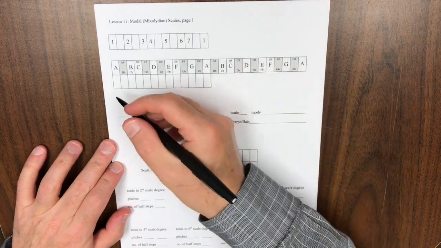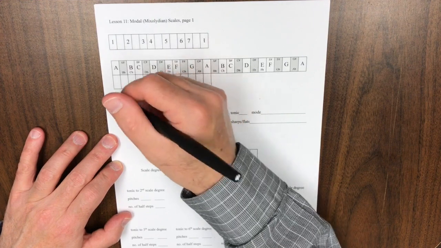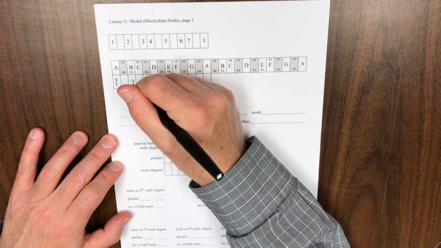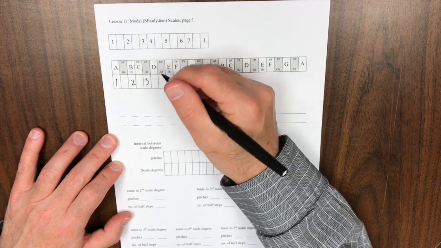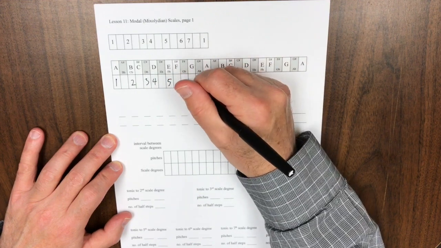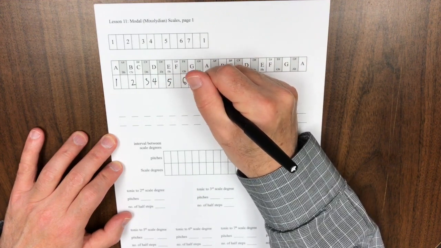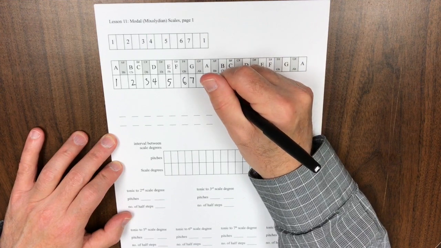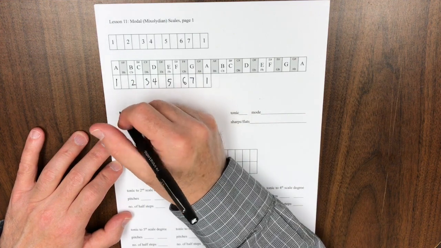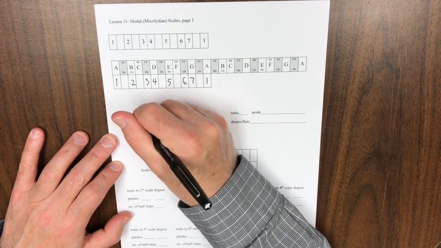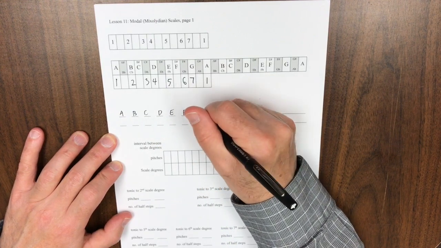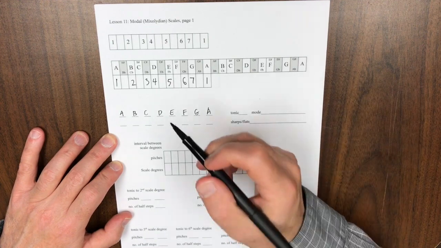So I'm going to just fill this one out as an example for you. So we put the scale degrees in here. 1, up a whole step to 2, up a whole step to 3, up a half step to 4, up a whole step to 5, up a whole step to 6, up a half step to 7, and up another whole step to 1. So we're starting on A, so I'll just write in the letters here. A, B, C, D, E, F, G, A.